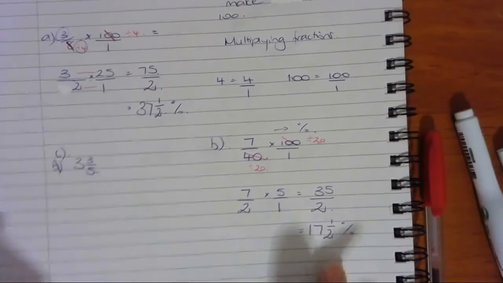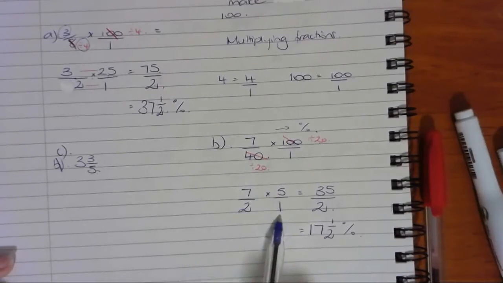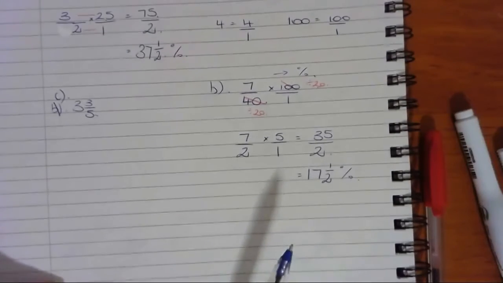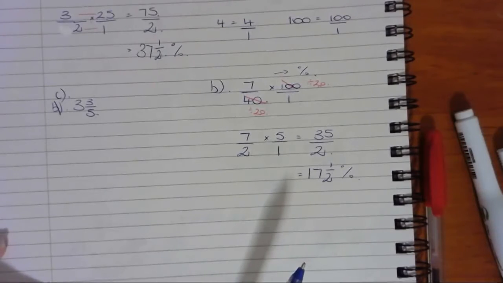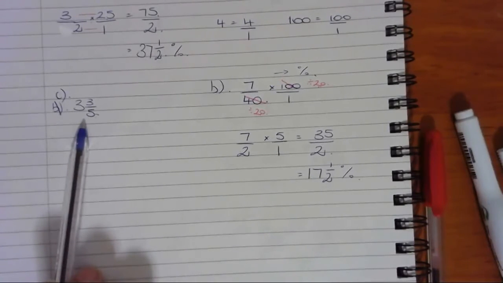Okay, so again, one more time. Times it by 100. Placed it over 1. Cancelled. Rewritten my fraction. Times across the top and across the bottom as we normally would with fractions. Here's my answer. Simplified it. Okay. So let's go on to a little bit more complex example where I'm doing mixed numbers.